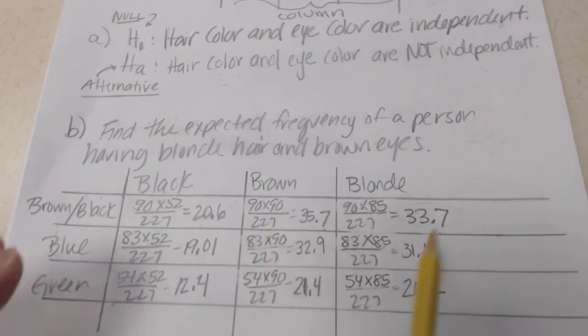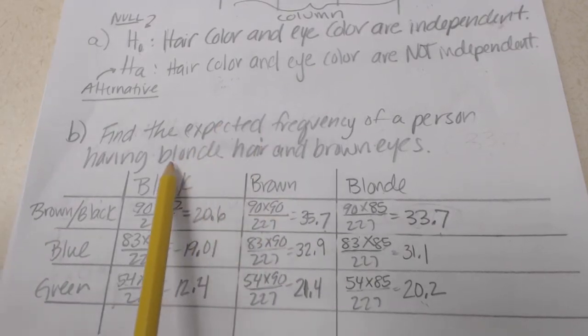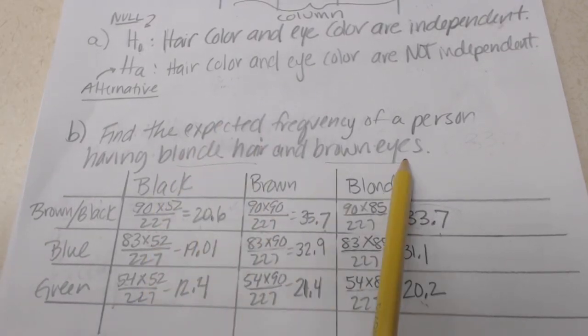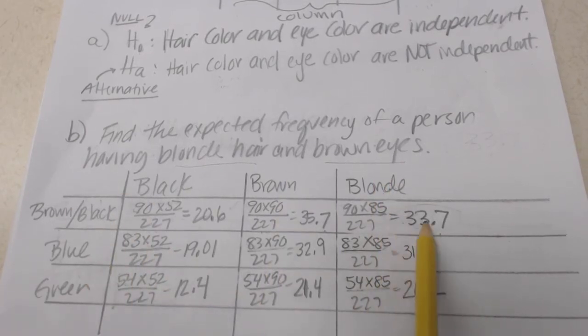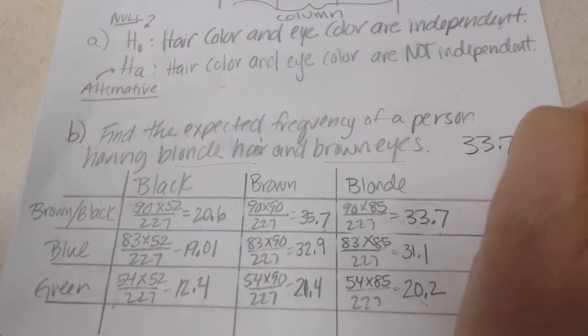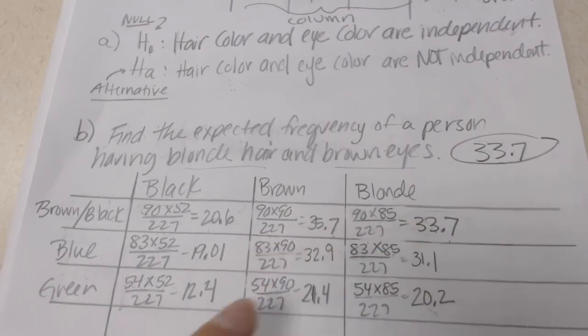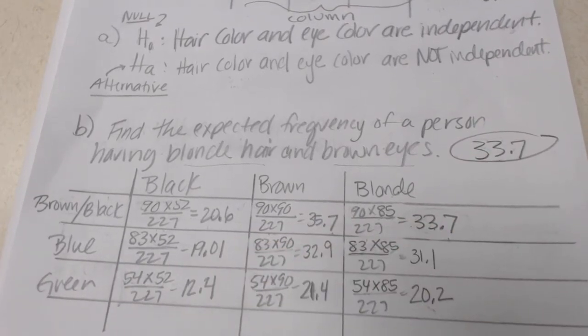Once you have that, this is your expected value, expected frequency table. And now we can actually answer the question. We need to find the expected for blonde hair and brown eyes. So let's look, blonde hair, brown eyes. So that's going to be 33.7. That's our answer. We write it down, 33.7, and we circle it. So that's our actual answer, but we did do the entire table, which is a good thing because I know we're going to need it.